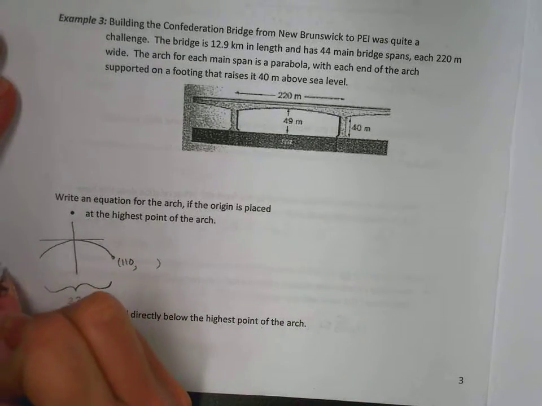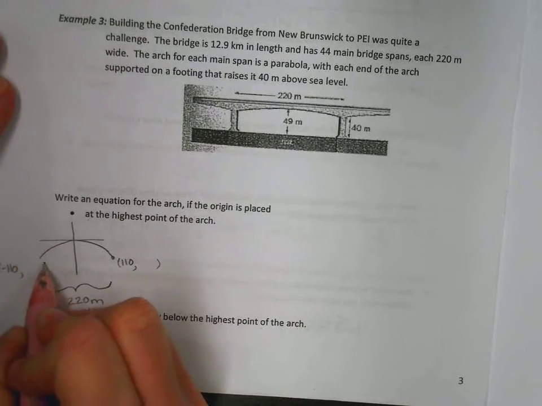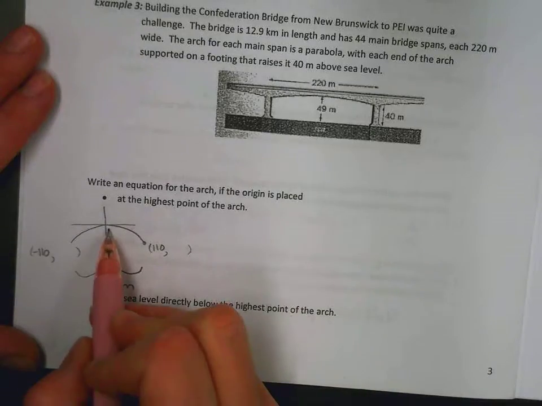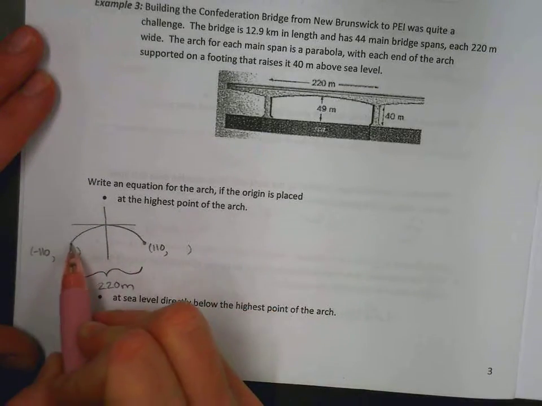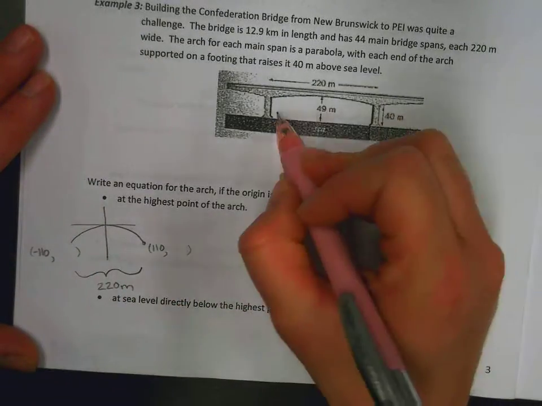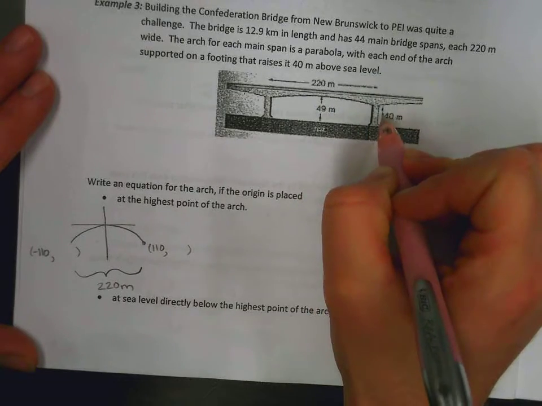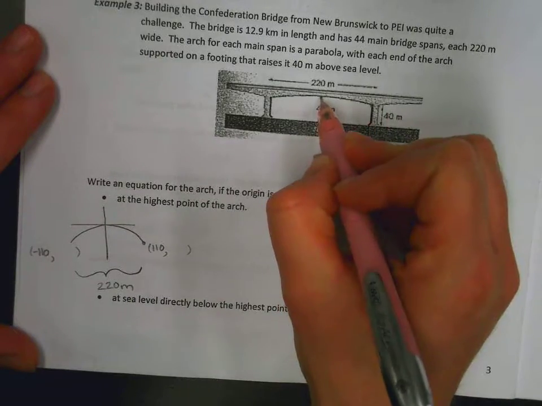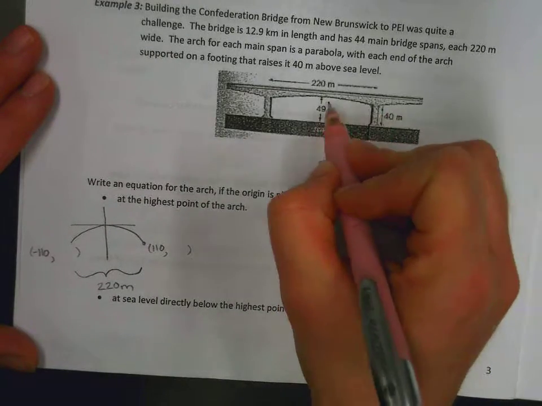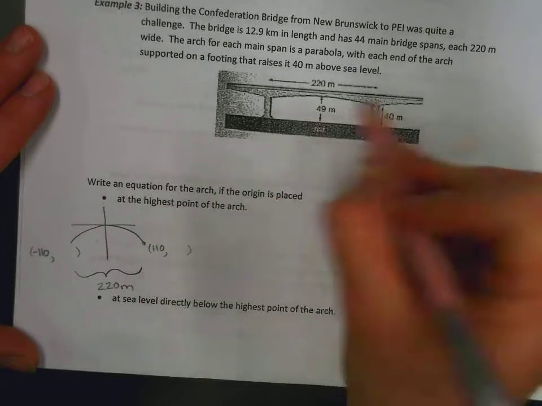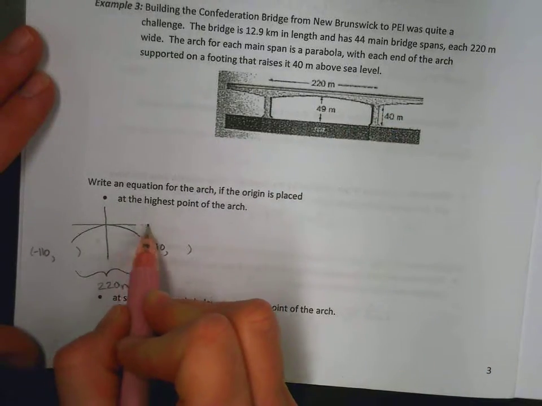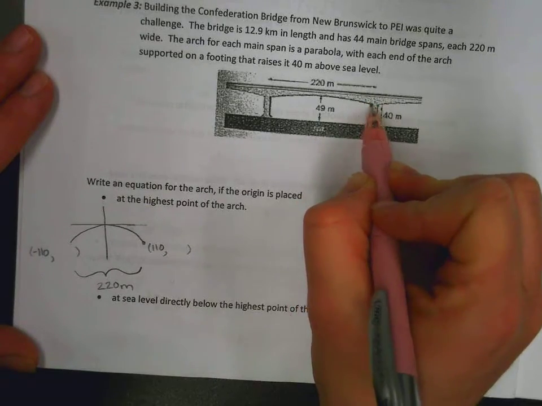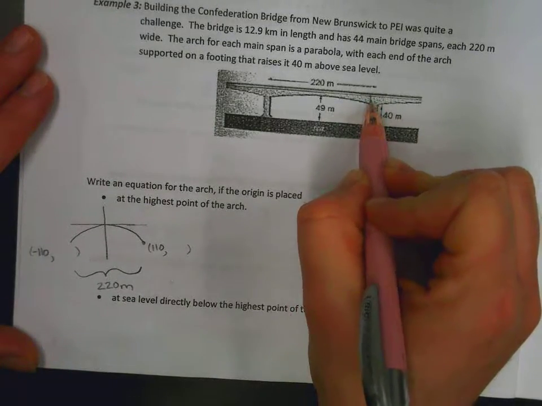Going back to our graph, from sea level it is 40 meters to this point of the arch, and this is 9 meters, or 49 meters. That's a difference of 9 meters. So if I were to go from the top of my bridge and go down, this would have a value of 9 meters. So this point here would have a value of -9 because I'm going down on my coordinate grid. So my y value for this would be -9.